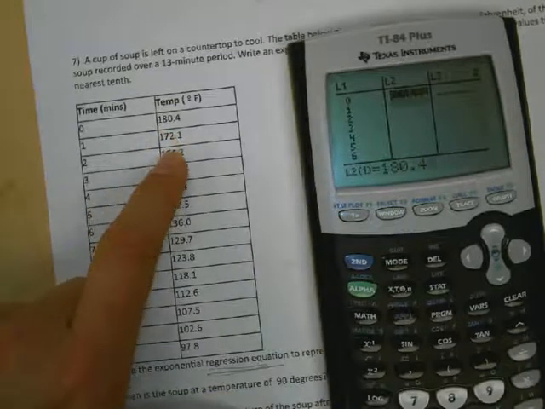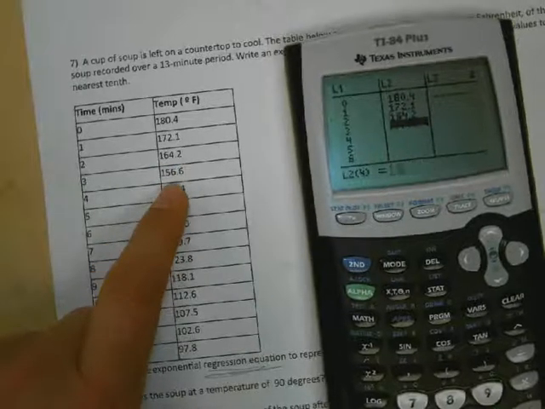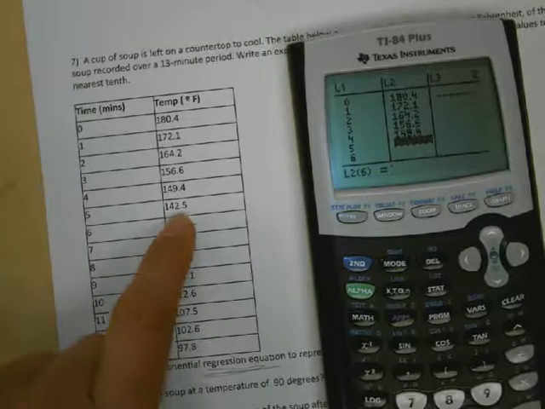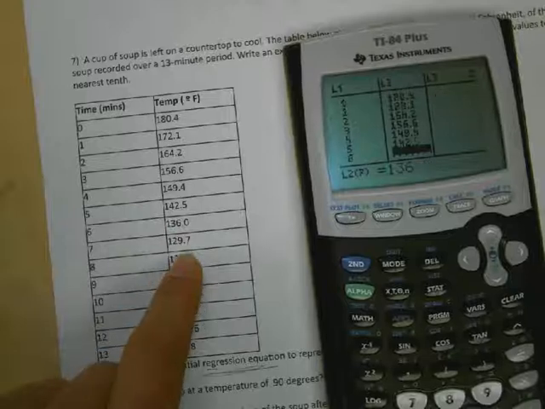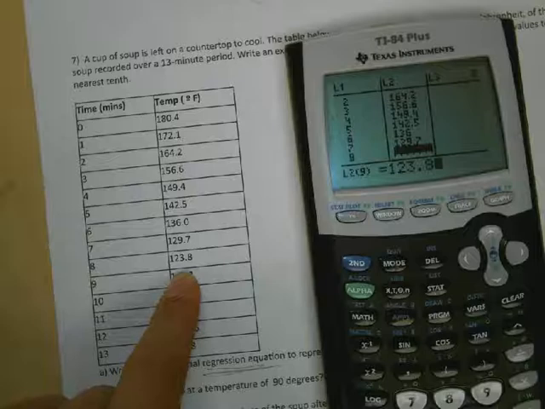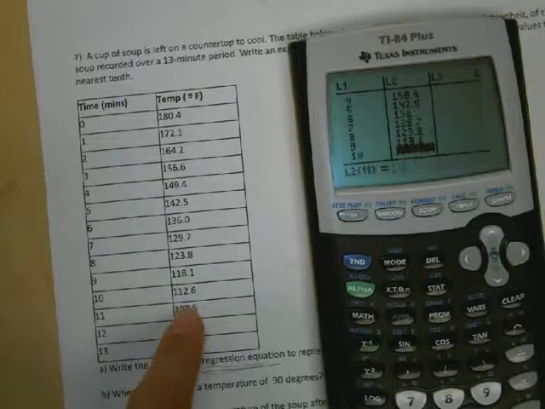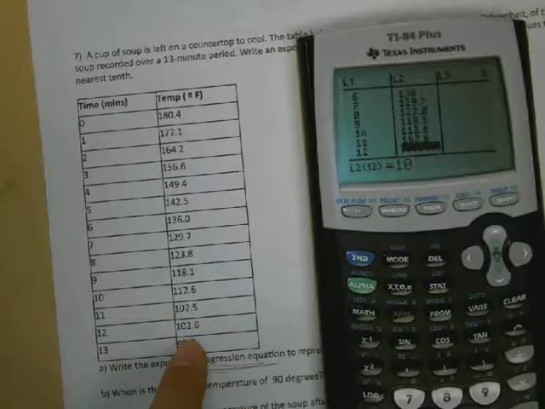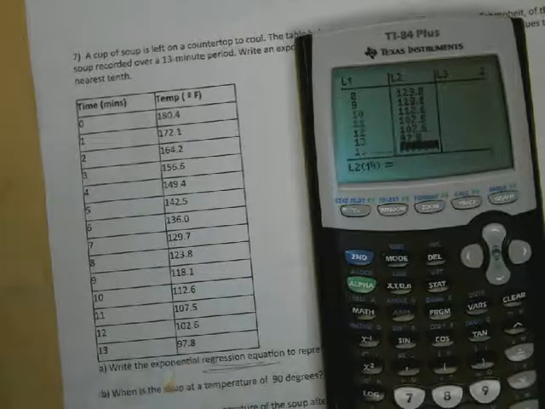180.4, 172.1, 164.2, 156.6, 149.4, 142.5, 136.0, 129.7. Right, so I'm just entering all this data. I know you don't really need me to read it out loud, but I just can't help it when I'm punching in numbers to read it out loud. Goodness gracious, right? So I've got it all entered in.